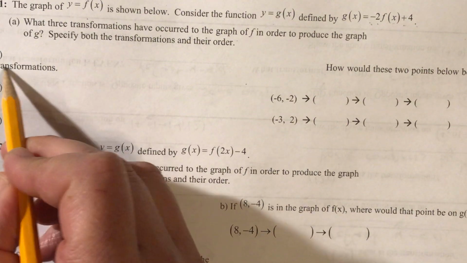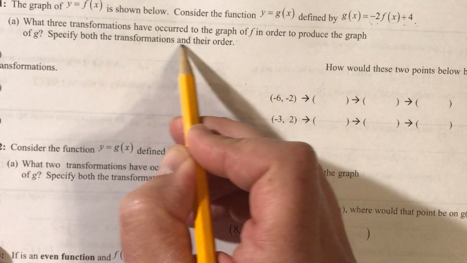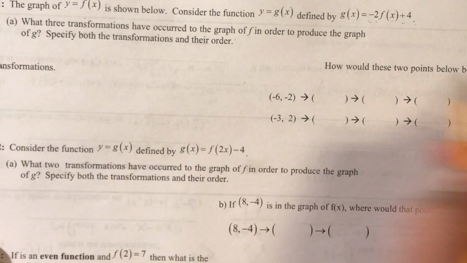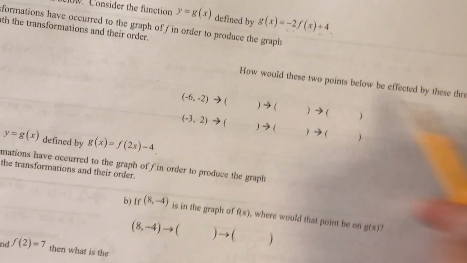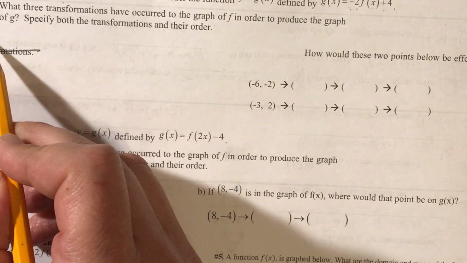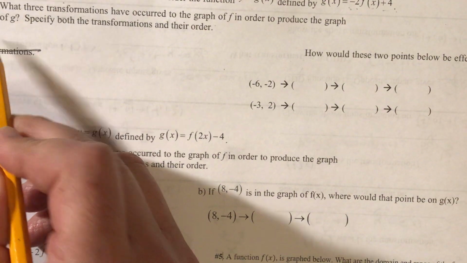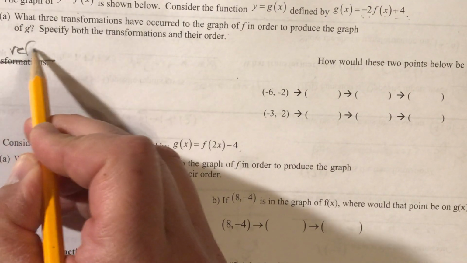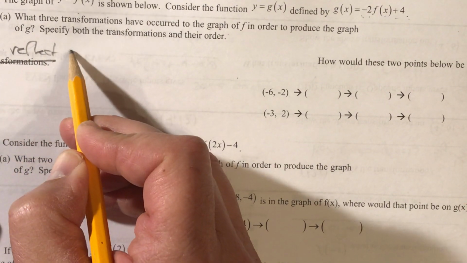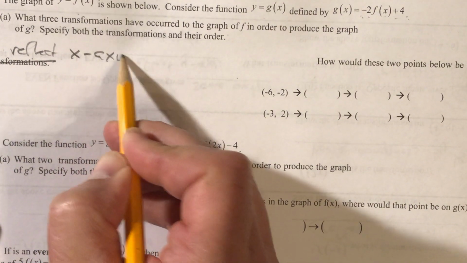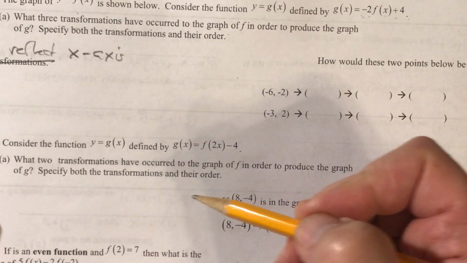So what's the negative do? What kind of transformation is that? In other words, list their order. Sorry, that sentence got cut off over here. All right. So what's the first transformation? We have a reflection through the x-axis, reflecting over the x-axis.